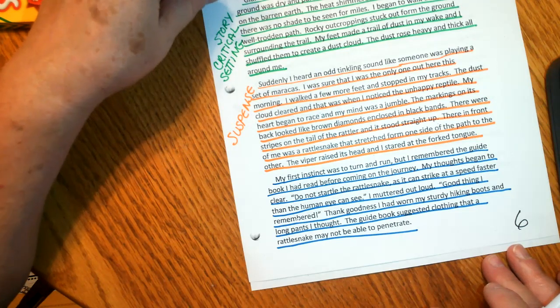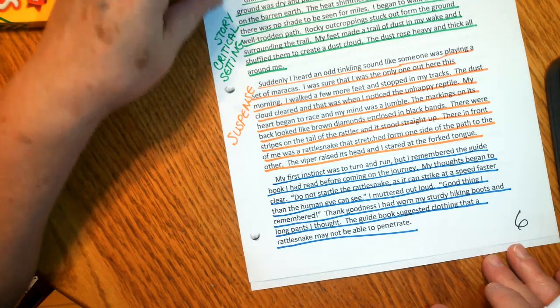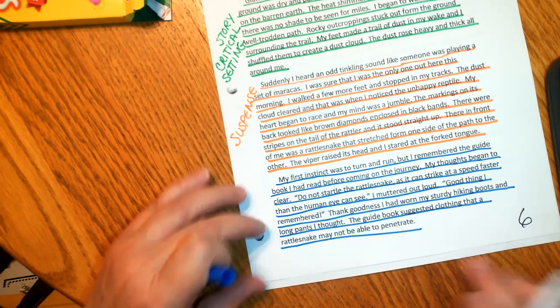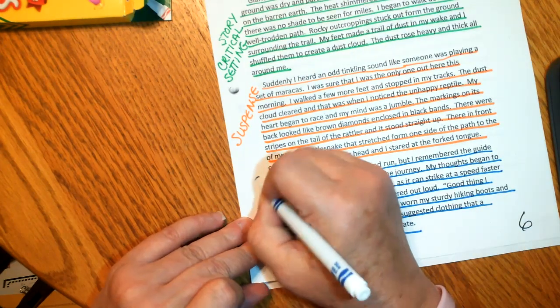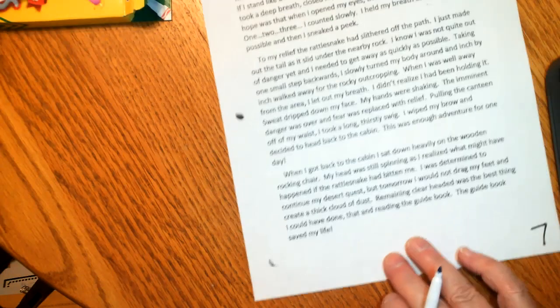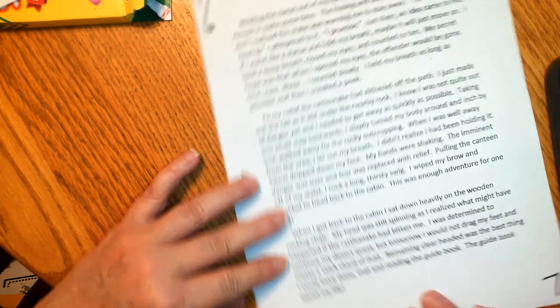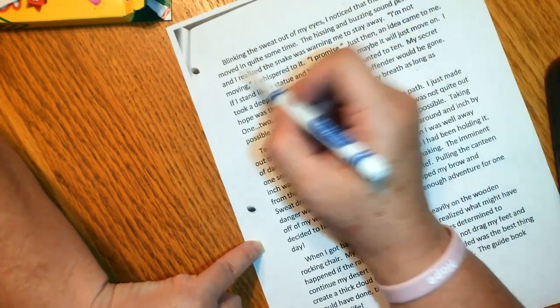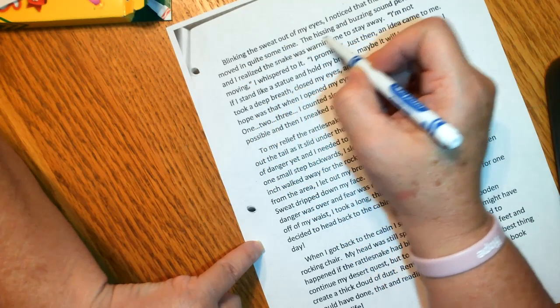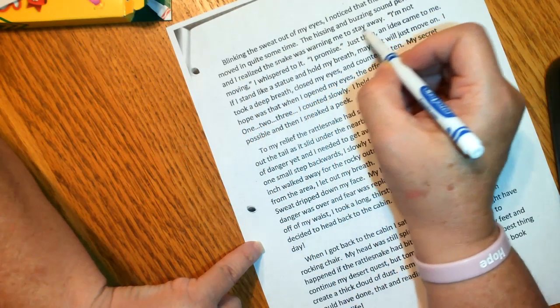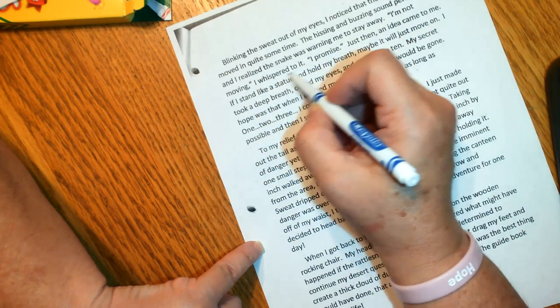Now, this is just paragraph 1 of my main event. If you look on page 7, you're going to see more paragraphs. So it says, blinking the sweat out of my eye, I noticed that the snake had not moved in quite some time. The hissing and buzzing sound persisted, and I realized the snake was warning me to stay away. I'm not moving, I whispered to it. I promise. Just then an idea came to me. If I stand like a statue and hold my breath, maybe it will just move on.